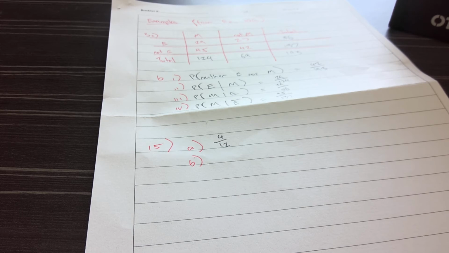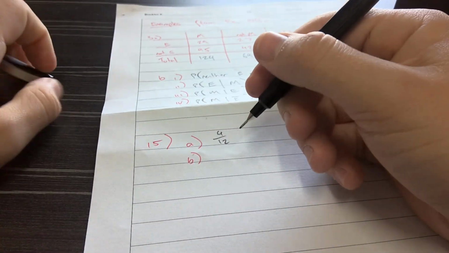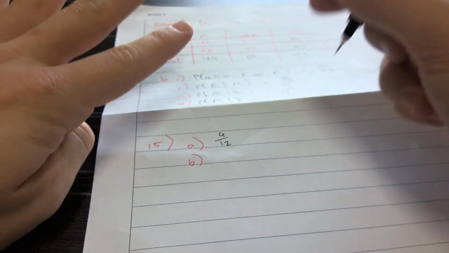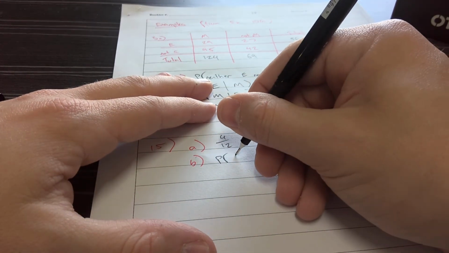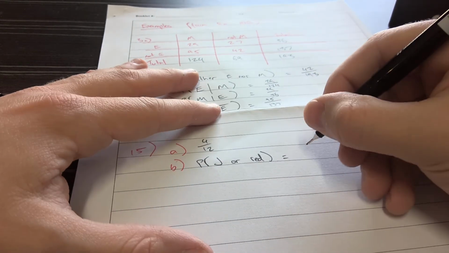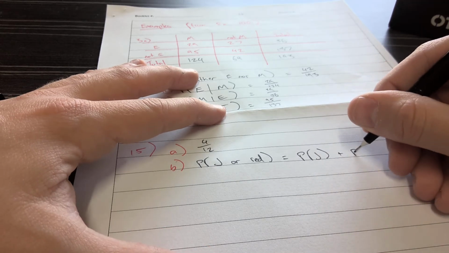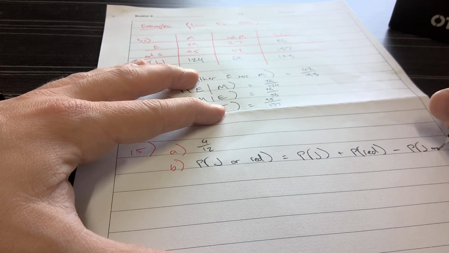What is the probability that it's either a Jack or a red card? Out of the 12 cards, 4 of them are Jacks. So Jack or red. Remember, the way that we can find this is the probability of Jack plus the probability of red minus the probability of Jack and red, because we don't want to double count these.